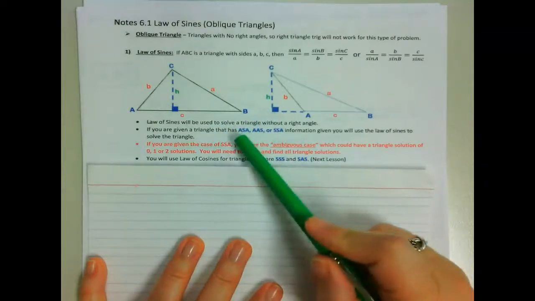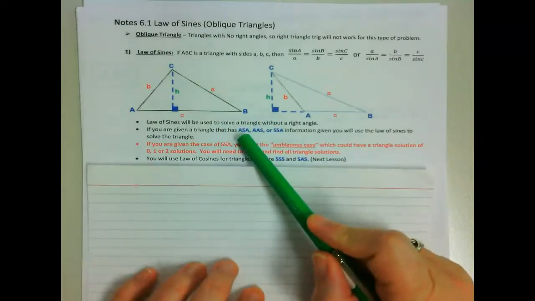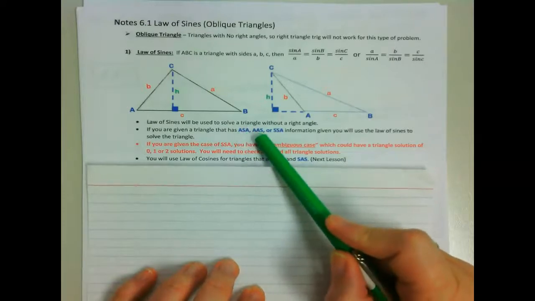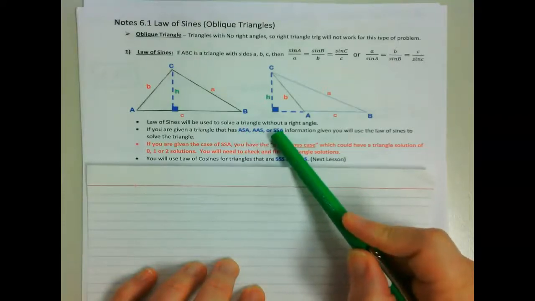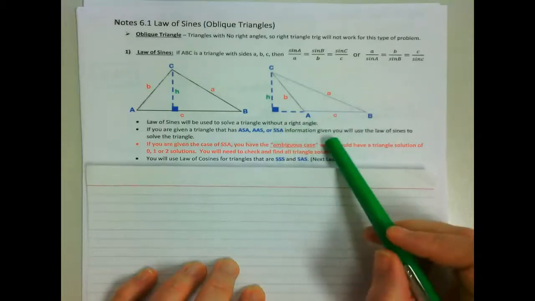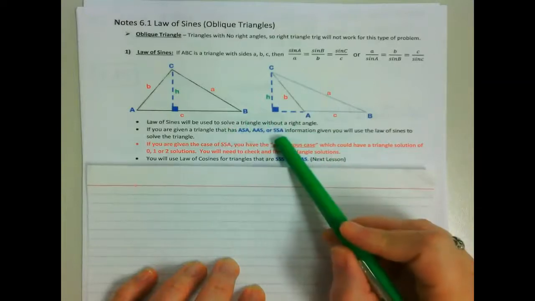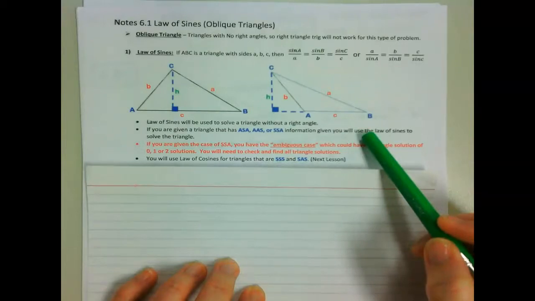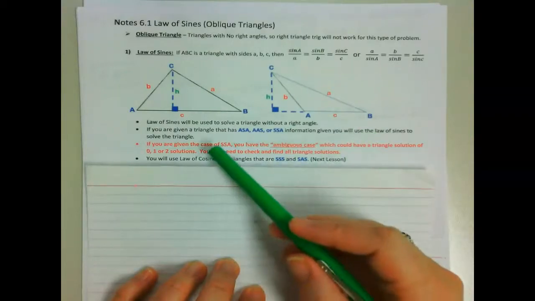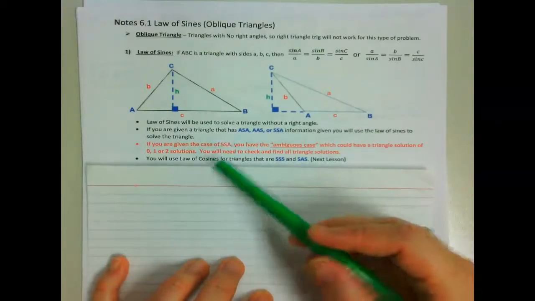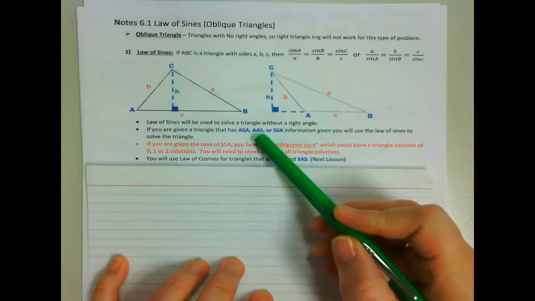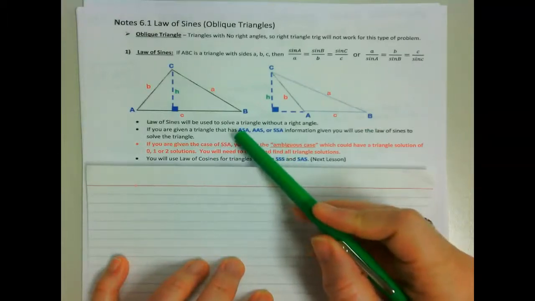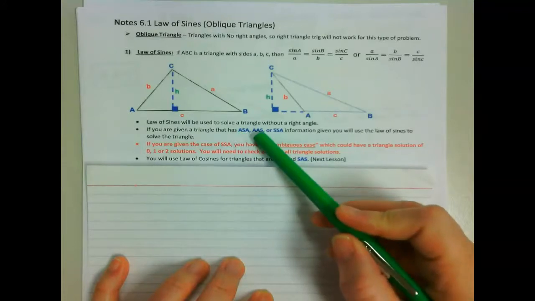And if you're given, look, the acronyms are coming back from geometry, right? Angle, side, angle, angle, angle, side, and side, side, angle. And we will call it side, side, angle, not the reverse. Given information, so you've labeled your triangle, you've identified all your given information, you've identified which one of these 3 it is, and then you would proceed to using your law of sines. When we're looking at these particular classifications, the first is only going to ever produce 1 solution, this is only going to ever produce 2.